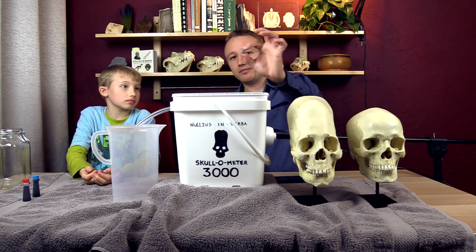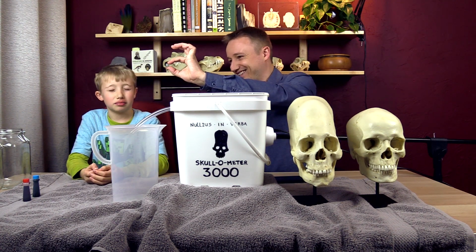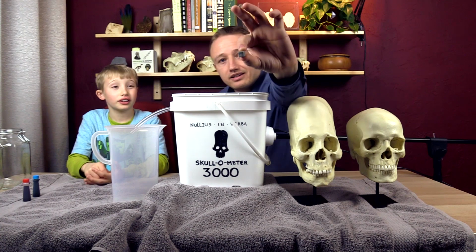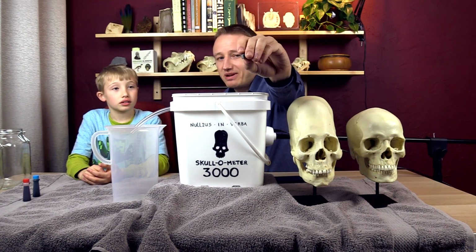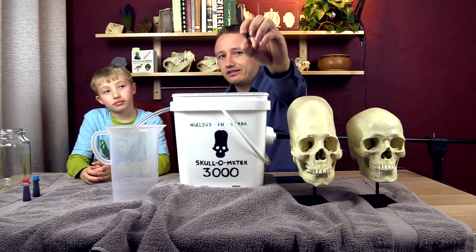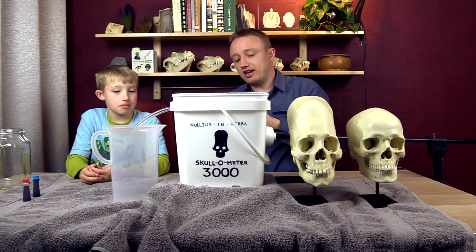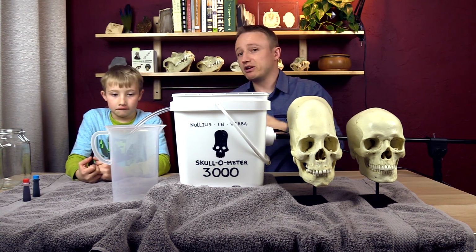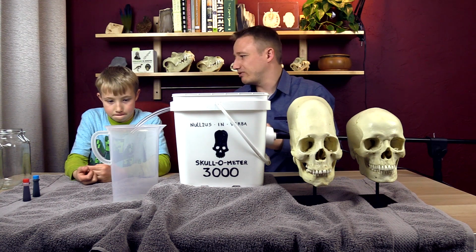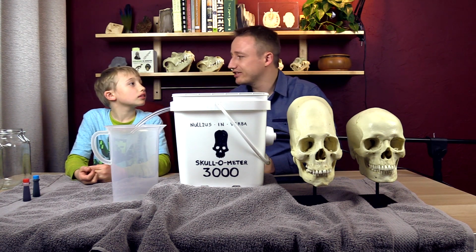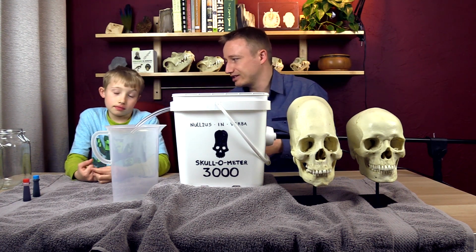So I have here, what is this? This is a cubic centimeter, roughly. I just made this out of clay. And we measure volume in cubic centimeters. Sometimes we measure it in milliliters. They're actually the same thing. Usually when we're measuring liquid, we measure it in milliliters. We just like to call them liters instead of centimeters.